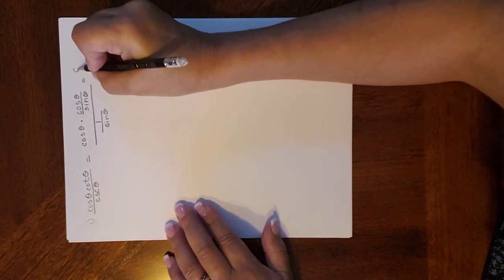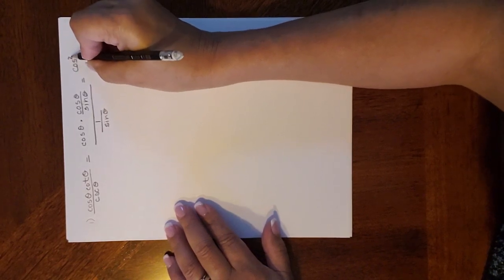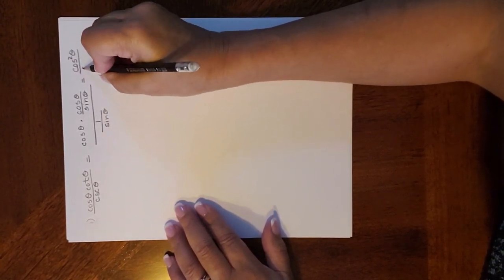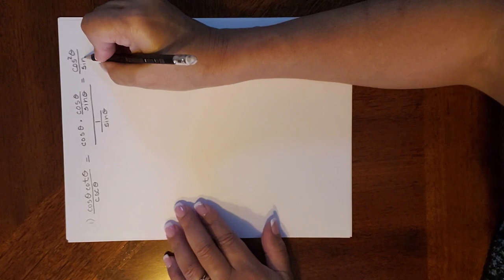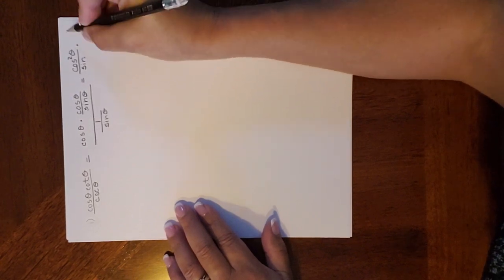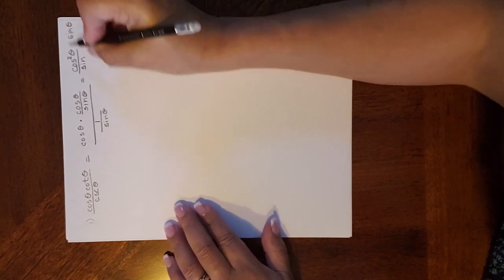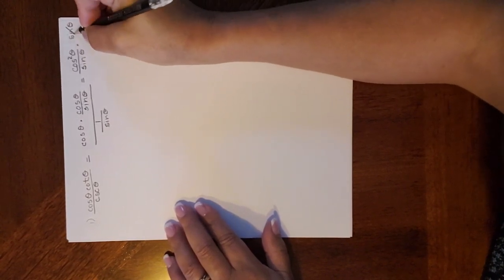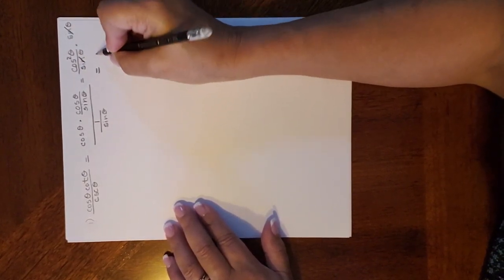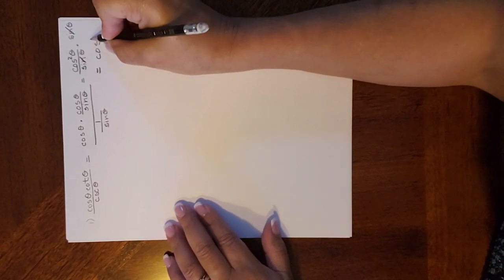The top then becomes cosine squared over sine. Flip the denominator up to the top so that you're multiplying by the reciprocal. At that point, sine cancels. Final answer, cosine squared.